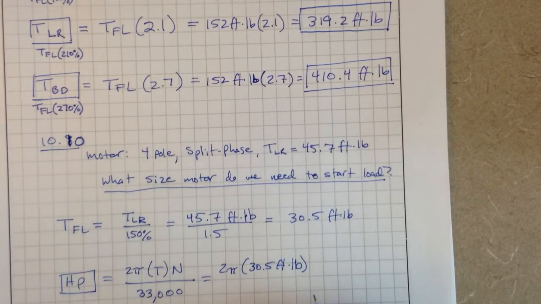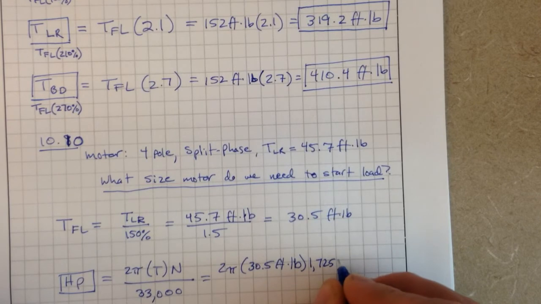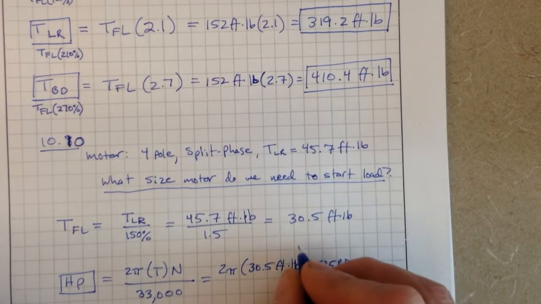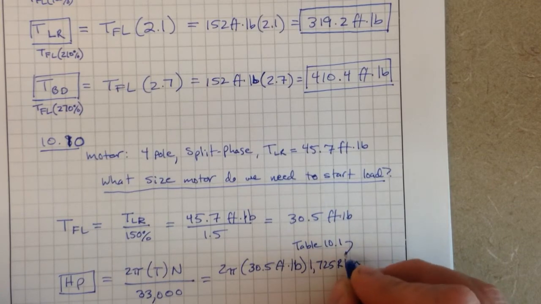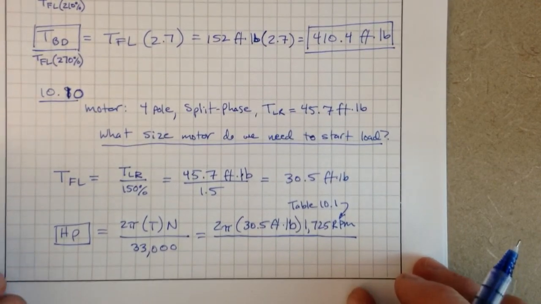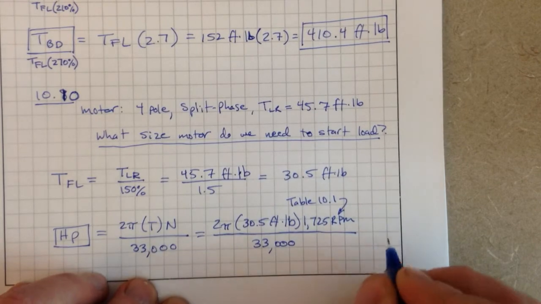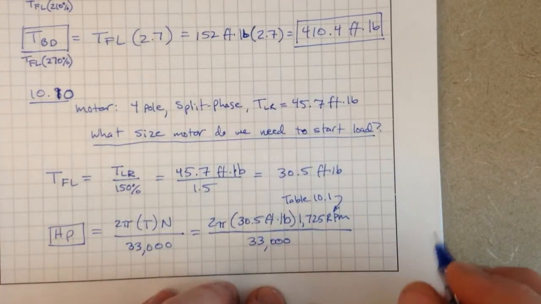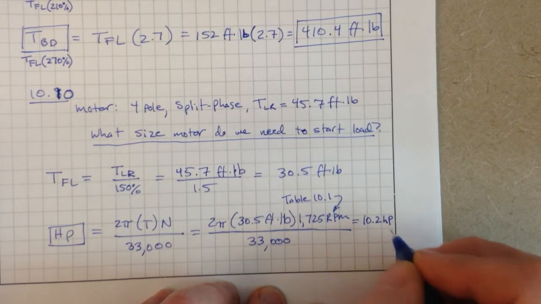Okay, and that's going to be 1725. You could also calculate it, but at this point we can just grab it from the table. And so we're going to have a resulting horsepower of 10.2 HP.